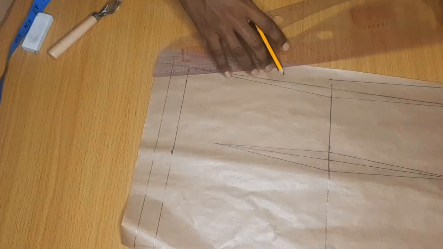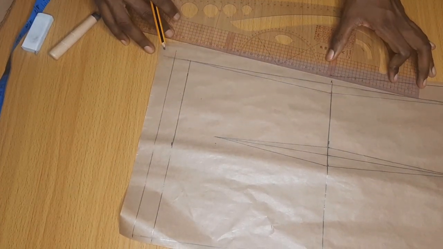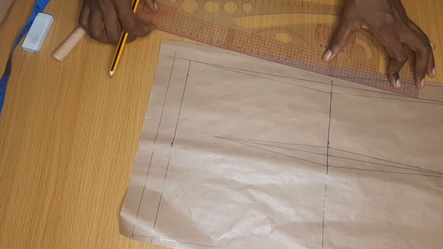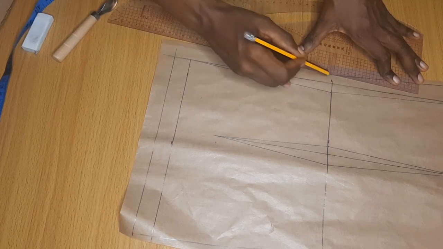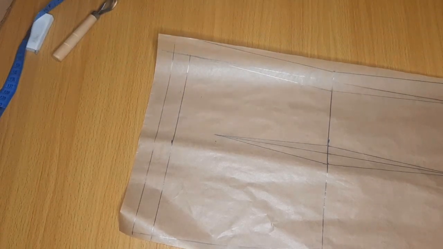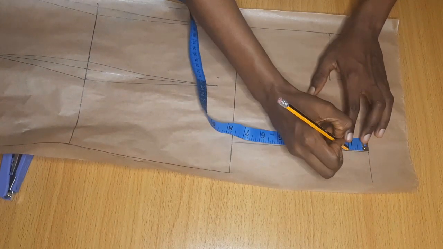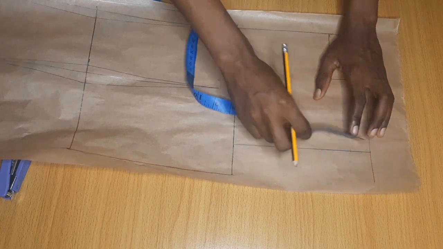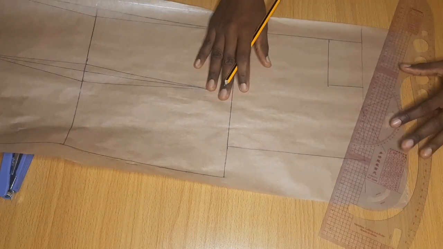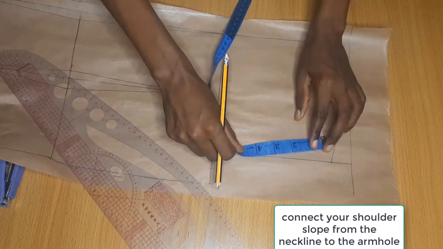From the half of an inch I came in, I connect it back to the chest line and also connect it down to the hip line to have a kind of slant shape to take my shoulder slope. Remember, I came down by 1 inch for the front pattern, so also the same thing for the back pattern. I came down by 1 inch.